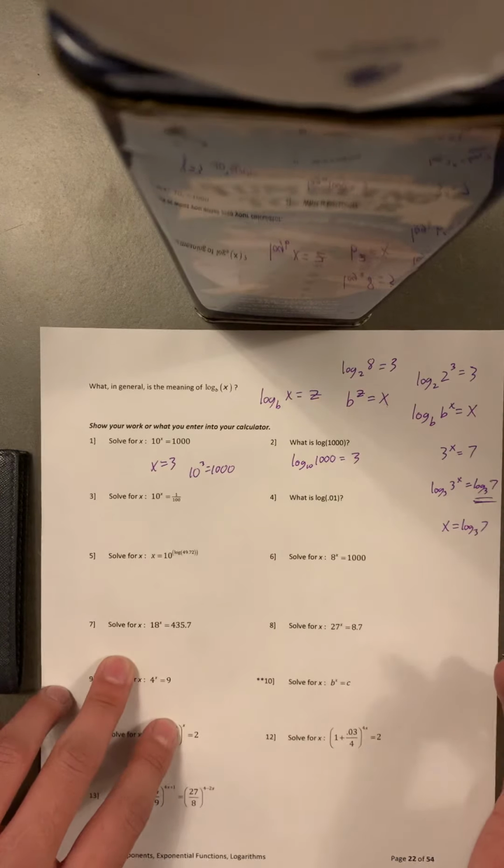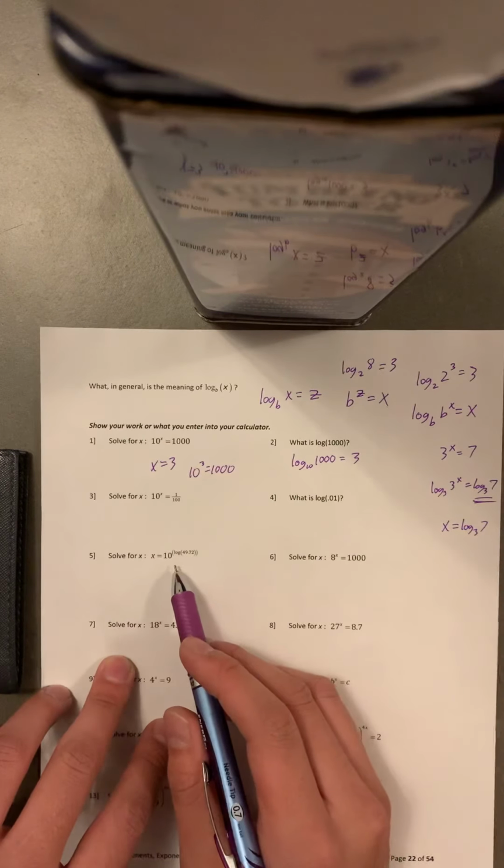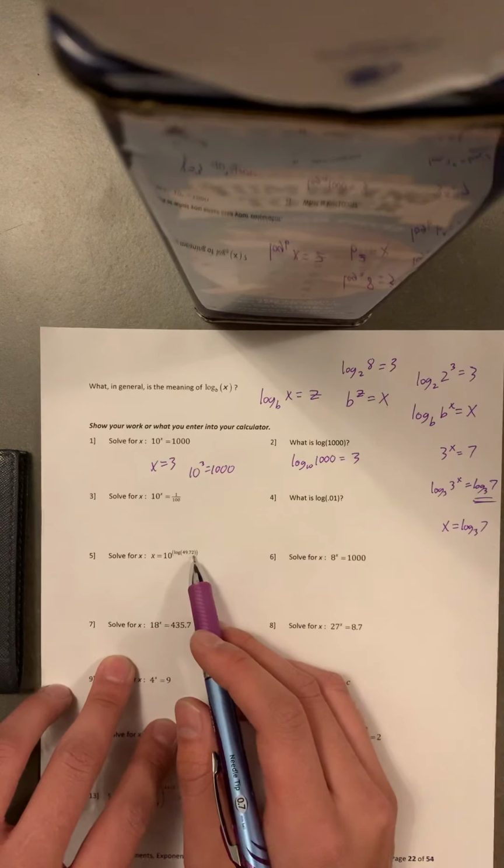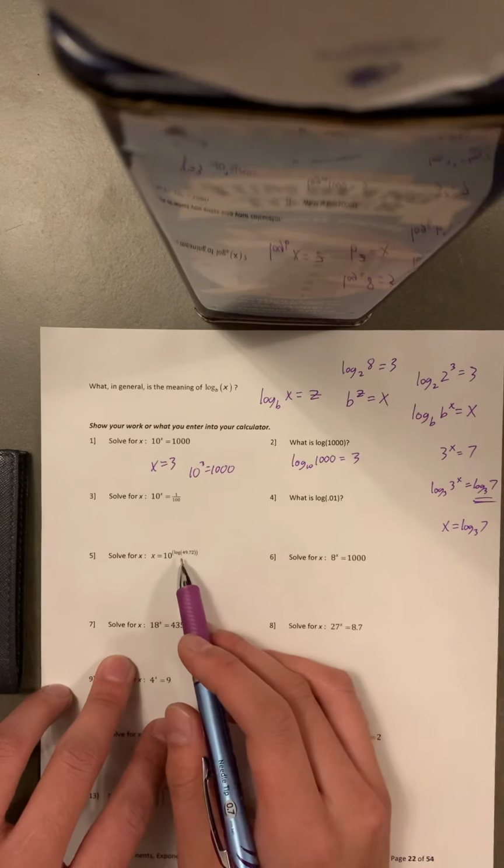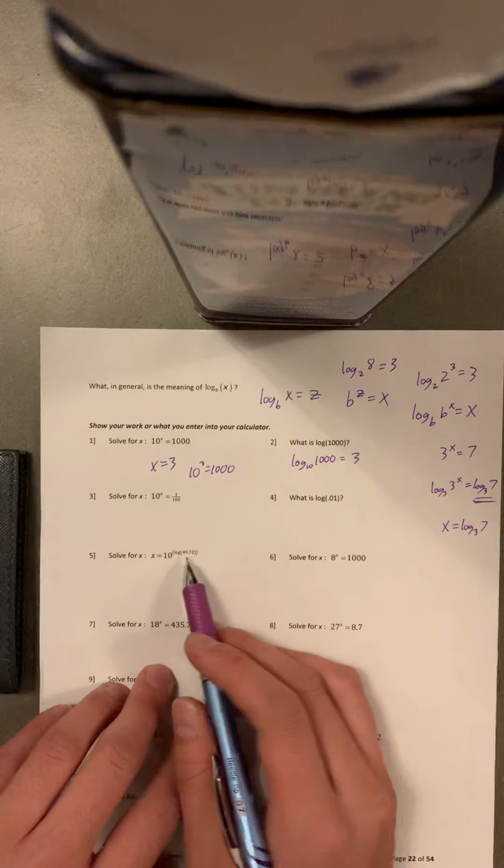Let's see. Actually, I'm going to ignore that one for now because it's part of the earlier problems in the packet.